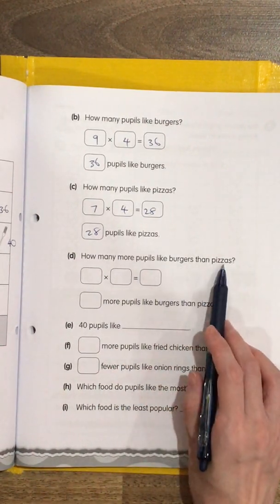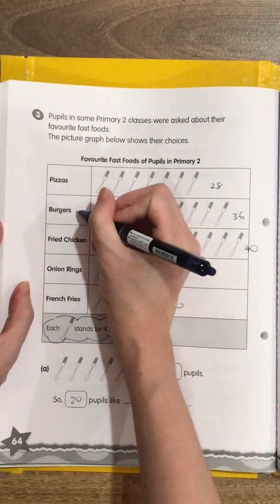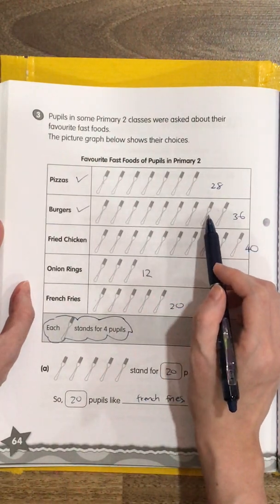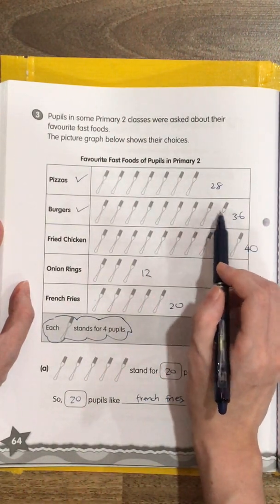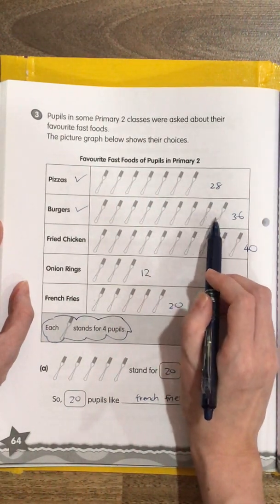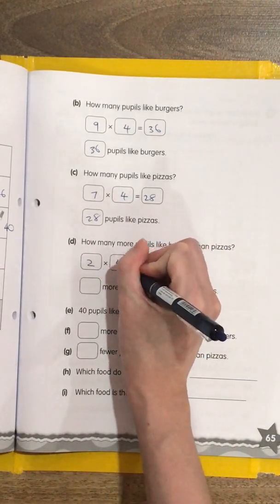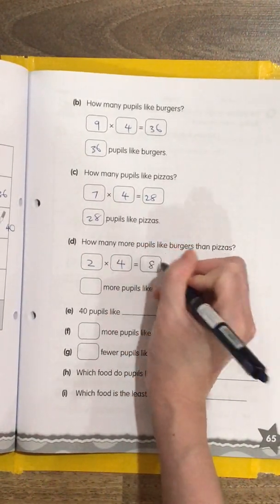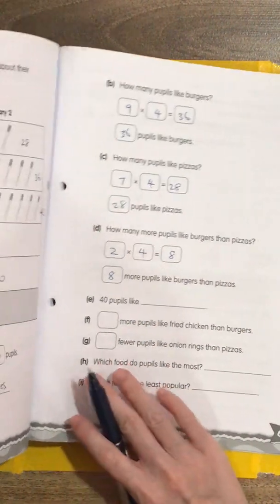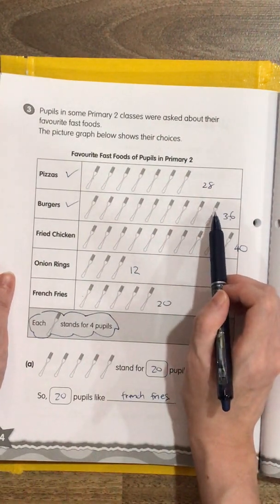How many more pupils like burgers than pizza? So burgers and pizzas. Burgers is this one, pizzas is this one. How many more forks are there? There are 2 more forks for burgers than pizza. So 2 forks, and 1 fork is 4. So 2 times 4 equals 8. So 8 more pupils like burgers than pizza. So you can check over here. 36 minus 28, yep, equals 8.